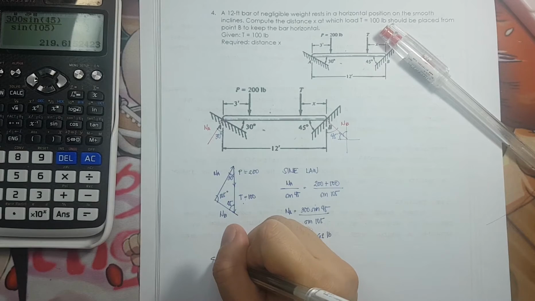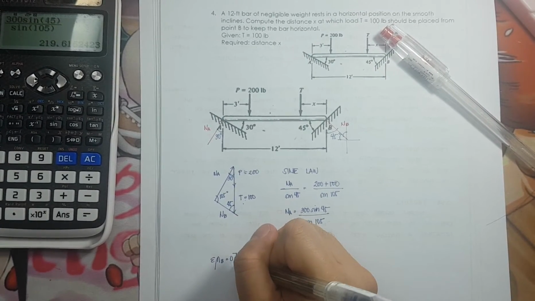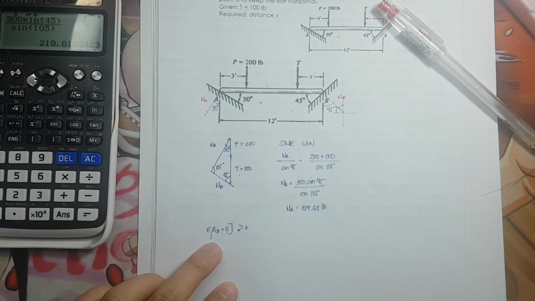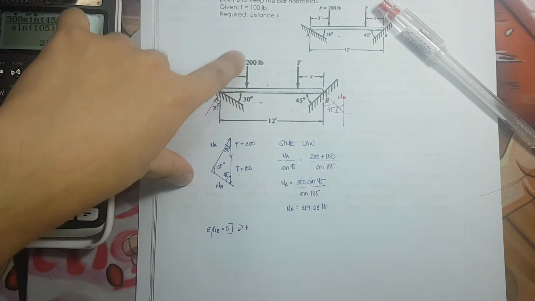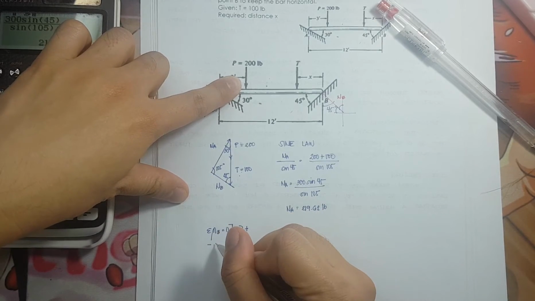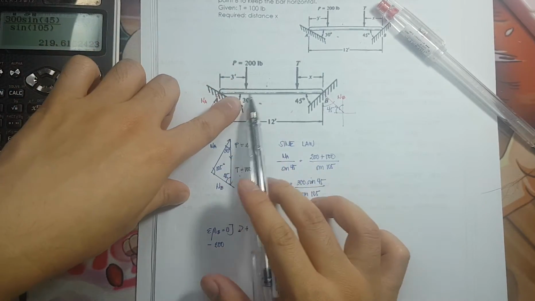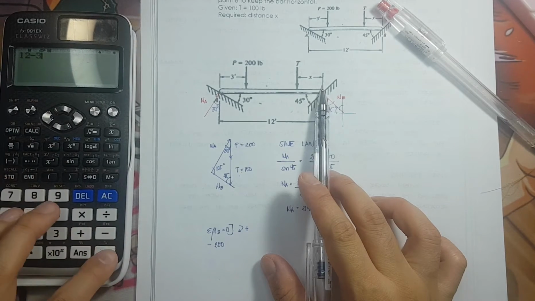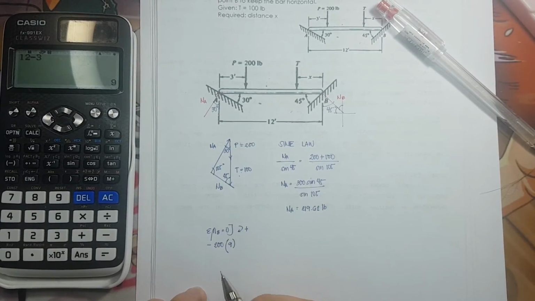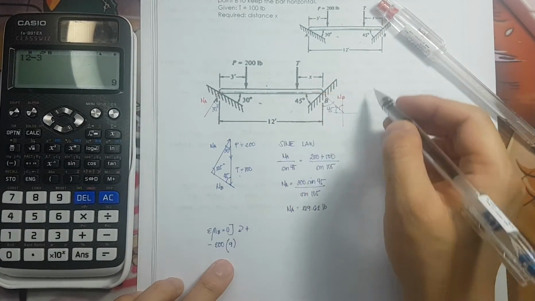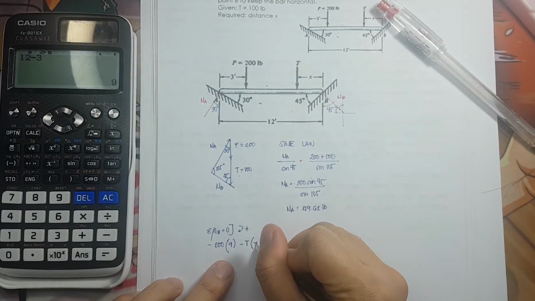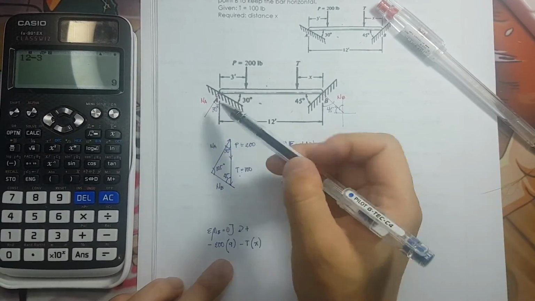Since I already have NA, I can now have my moment with respect to B. Summation of moment with respect to B, all forces that are rotating clockwise will be positive. So what are those forces? Let's start with force P. Force P will be rotating counterclockwise, therefore it is negative: negative 200 times a lever arm of 12 minus 3, that is equivalent to 9. Then we have T, which would also be rotating counterclockwise, so minus T times a lever arm of X.